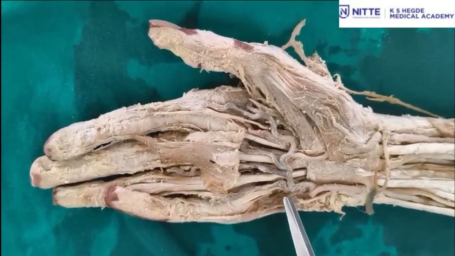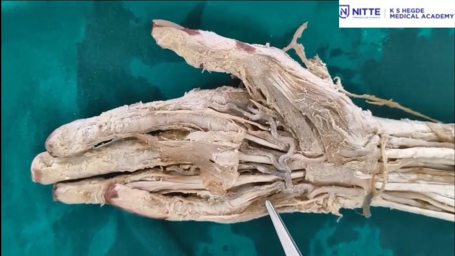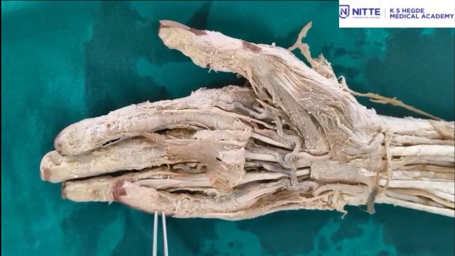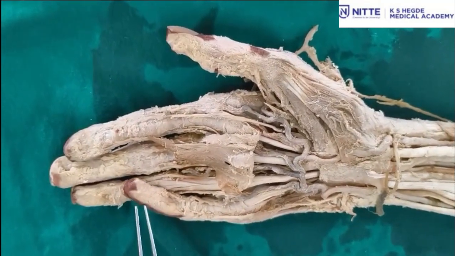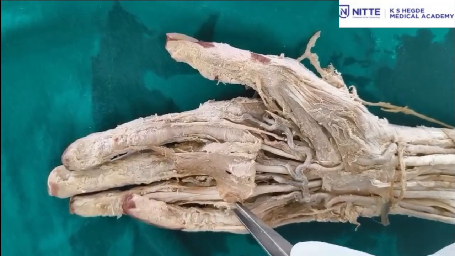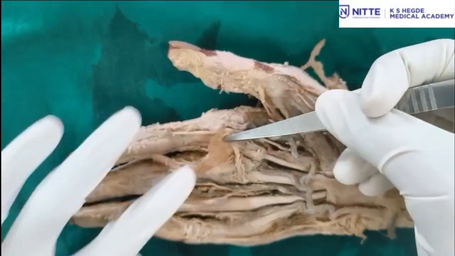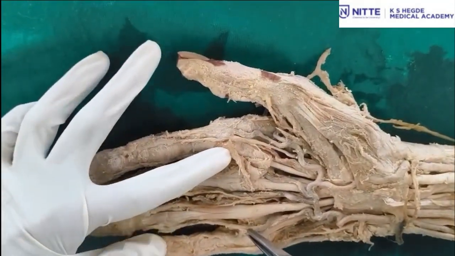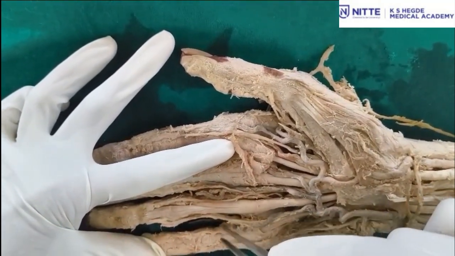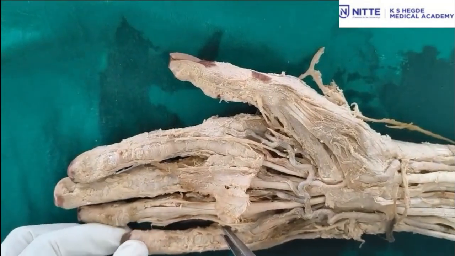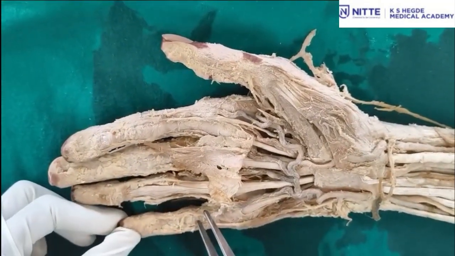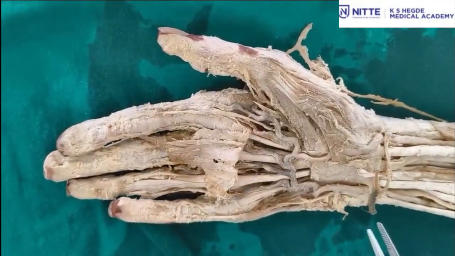So this artery, as you can see, directly goes and supplies the ulnar side of the little finger, whereas the common digital artery here reaches the web space. You can see it is reaching the web space here and divides into two proper digital arteries. These two proper digital arteries supply the adjacent sides of the fingers. So this is about the superficial palmar arch.